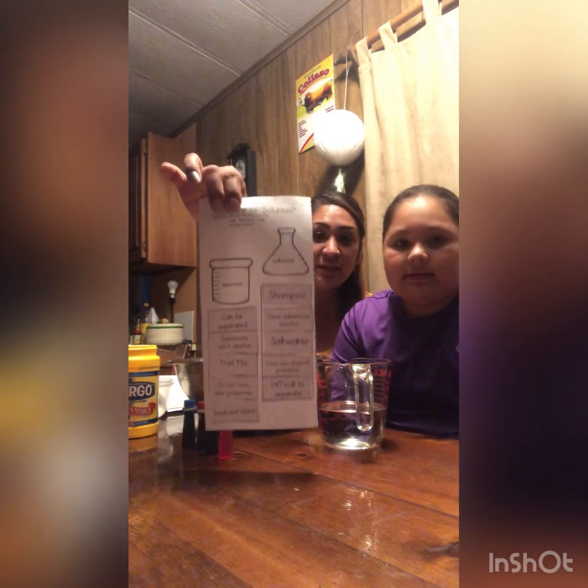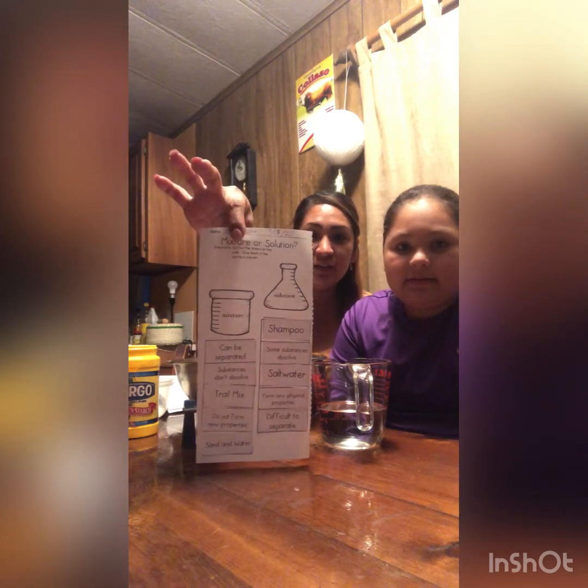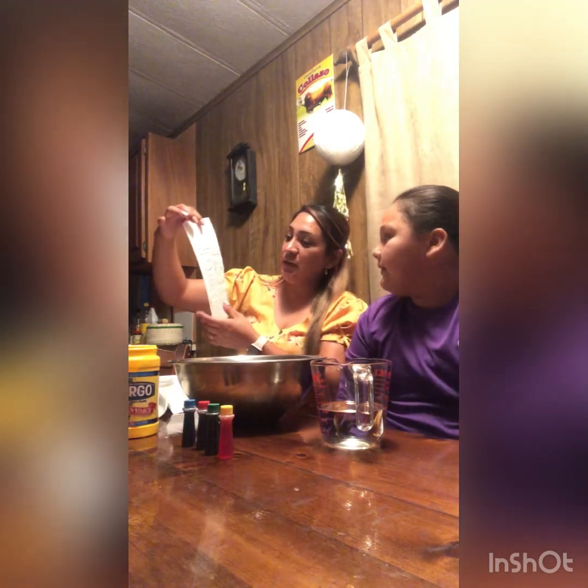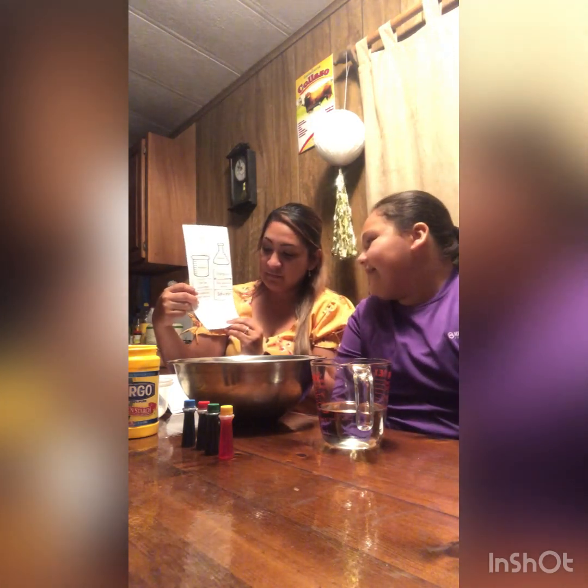And we also remember that we're following up on a worksheet that we did, where we talked about the difference between a mixture and a solution. Mixtures can be separated. Substances don't dissolve. Trail mix is an example.